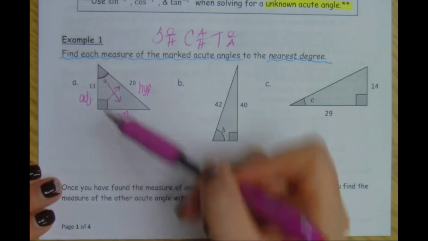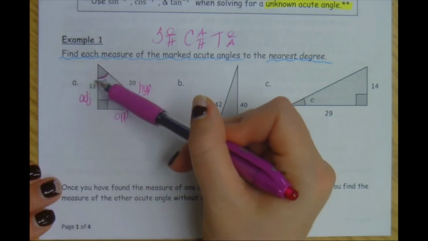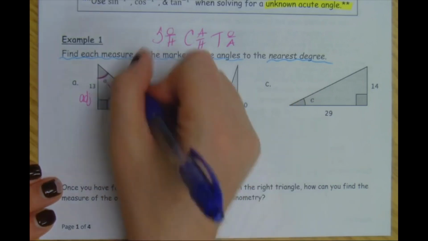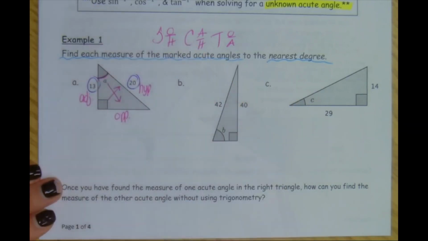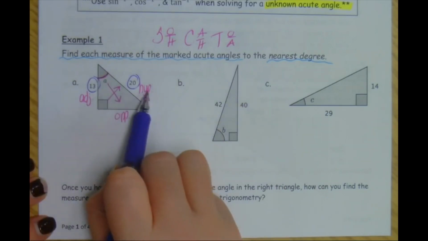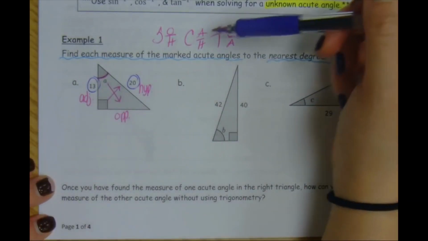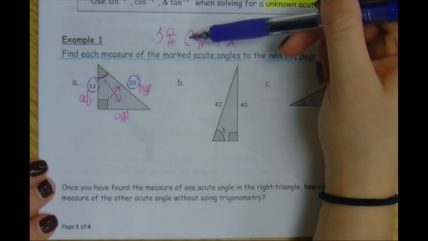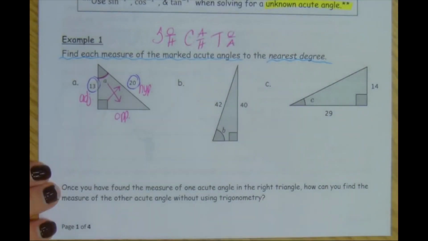Adjacent means next to, and I can clearly see that 13 is right next to angle A, so I know I'm good to go. Now I want to see what I have. I have 20 and 13. That's going to be my adjacent and my hypotenuse. So if I look back, what uses the adjacent and the hypotenuse? Yeah, it's the cosine function. So that's what I want to use for part A.